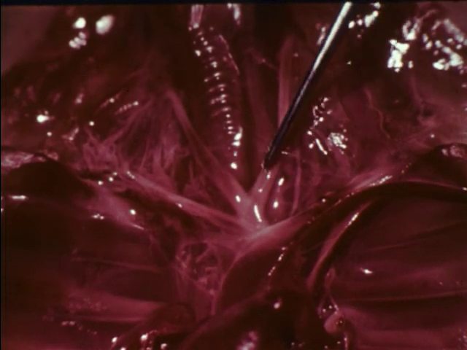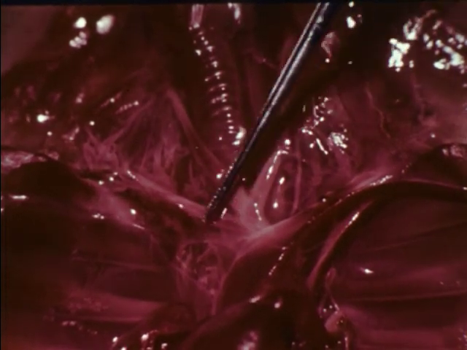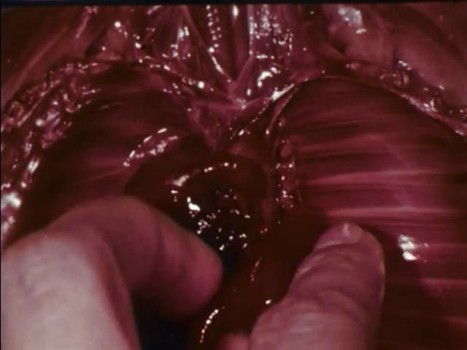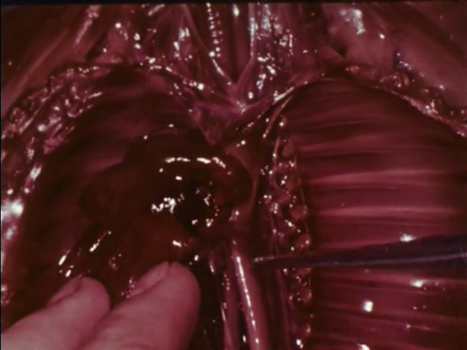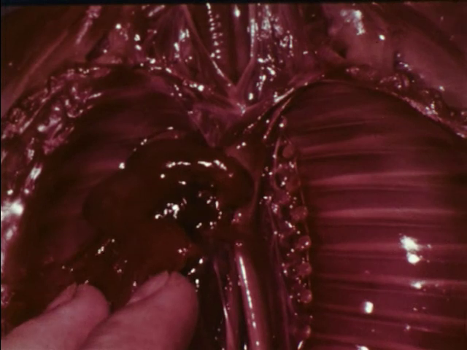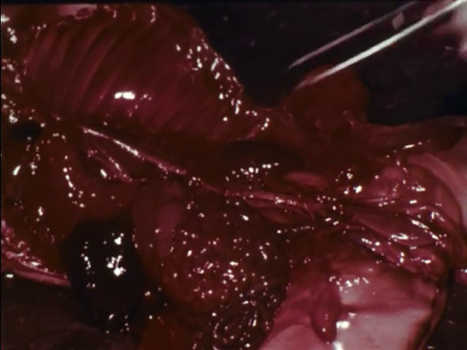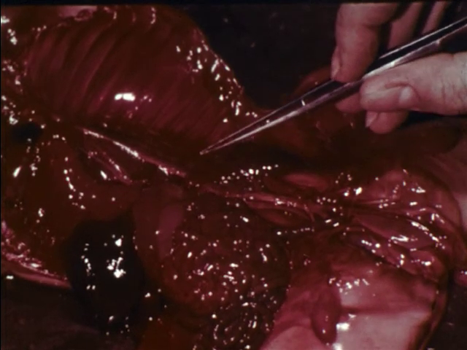These are some of the branches which supply the upper part of the body. The descending aorta passes through the diaphragm and branches in the lower part of the body.